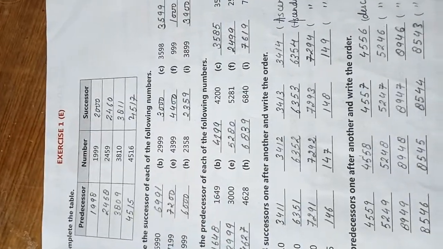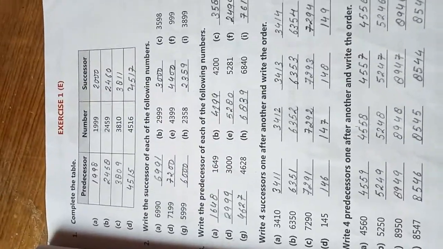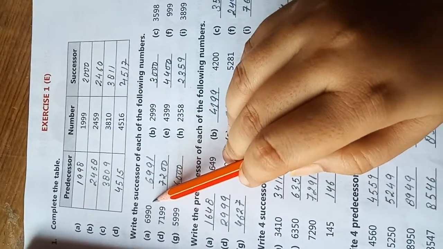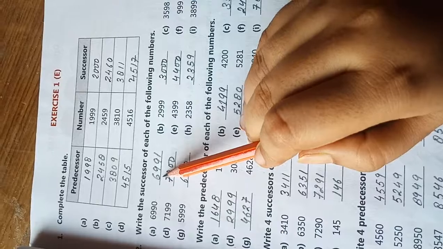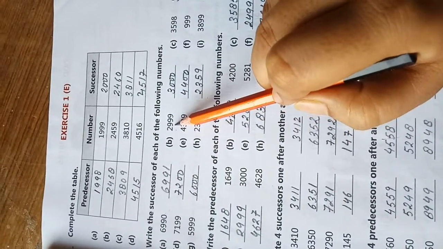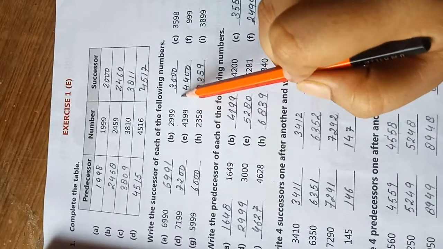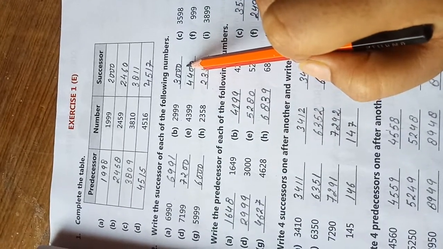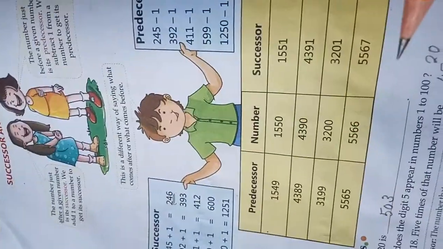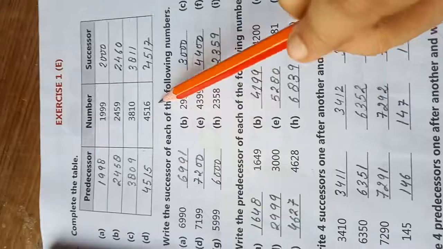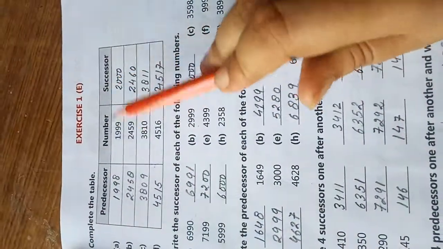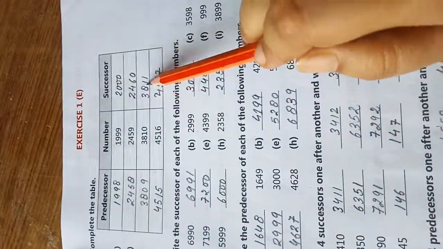So you can see here what I have done. Like successor we have to do, which means plus. So 2,999, we have to plus 1, that becomes 3,000. There is the same example like on this page, right? So we have to look at the same before and after, predecessor and successor, minus 1 and plus 1, right?